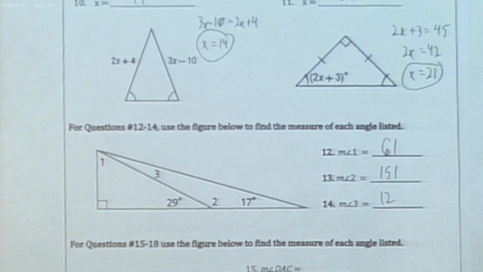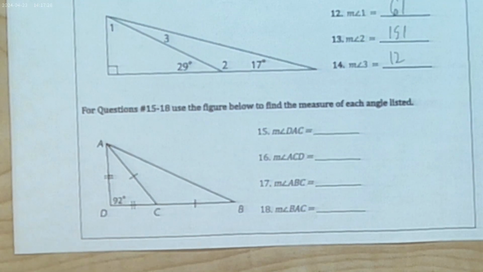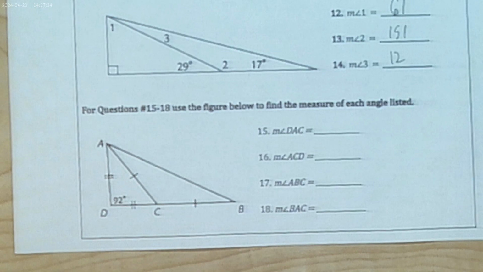Now we're on to the last one here. Use the figures below to find the measure of each angle listed. All right, so DAC. Oof. All right. Let's take a look here.